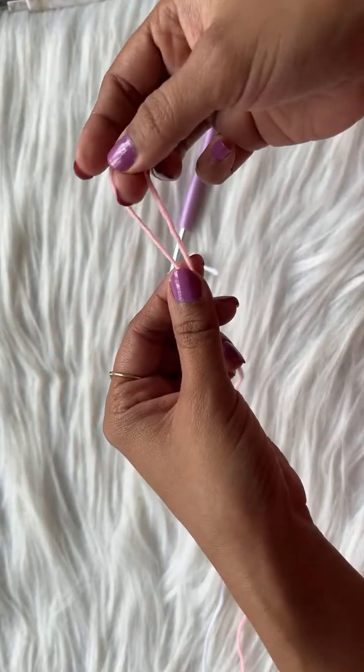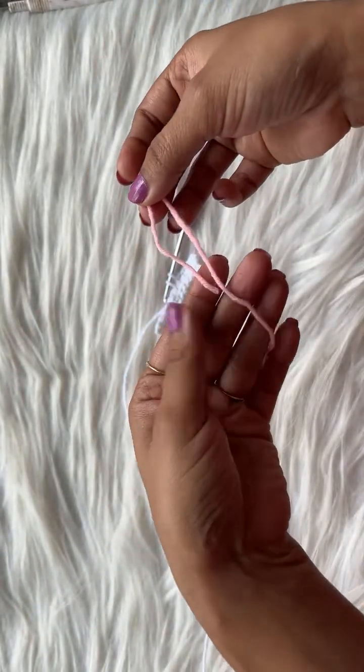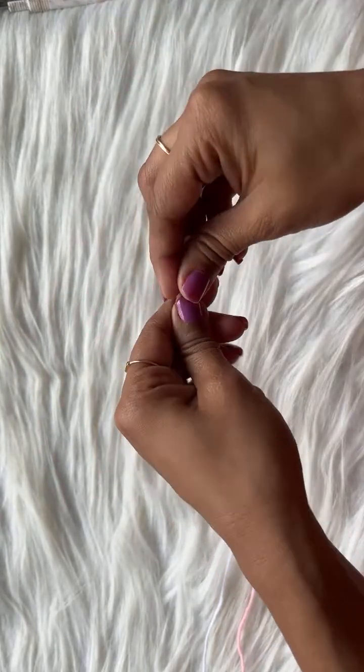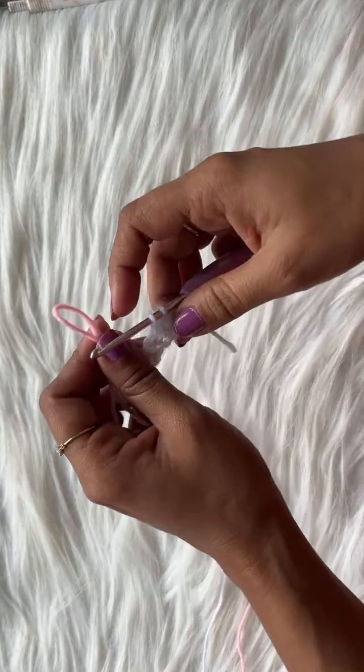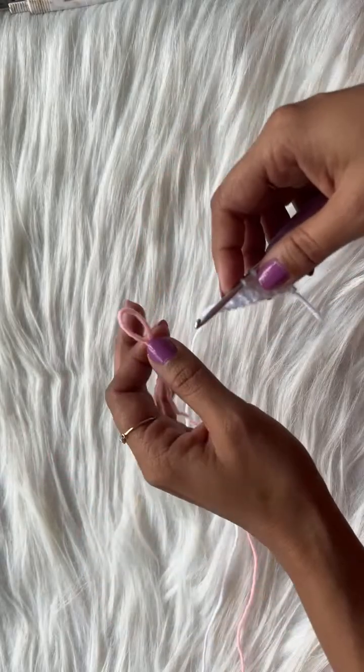Whenever you are doing a color change, guys, you can do it in many ways. I'm showing you the easiest one. Just fold the yarn in this way, right? You will not have to make any loops. Many people make loops. Even I used to make loops as a beginner, but later on I realized that it is actually not necessary.